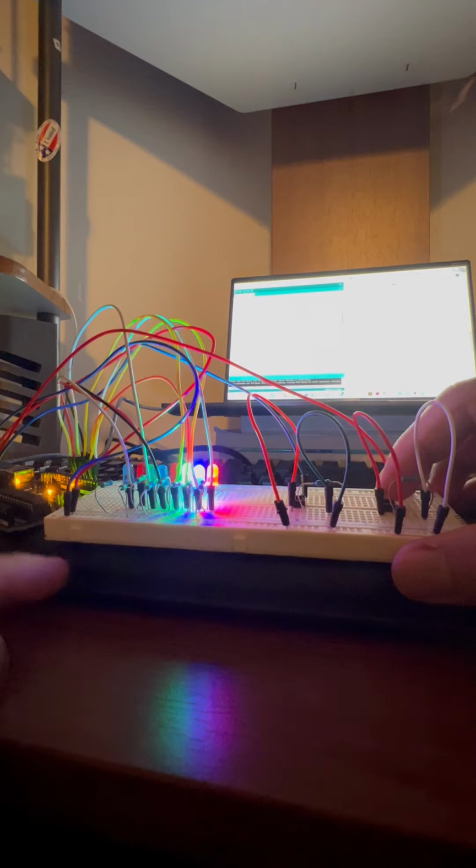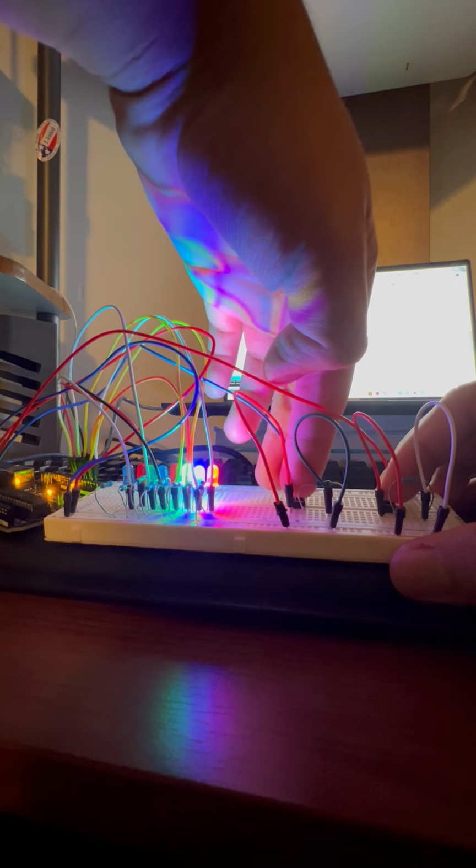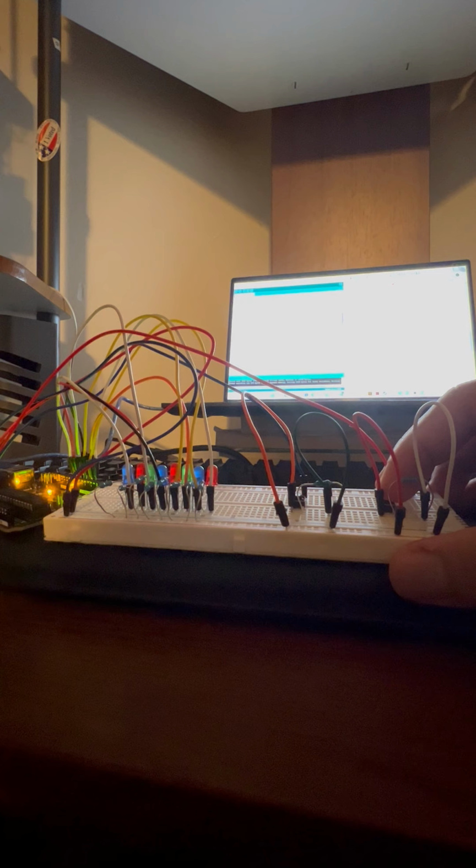Now, let's say I want to reset. I just click on both buttons at the same time. It'll reset back to 0.